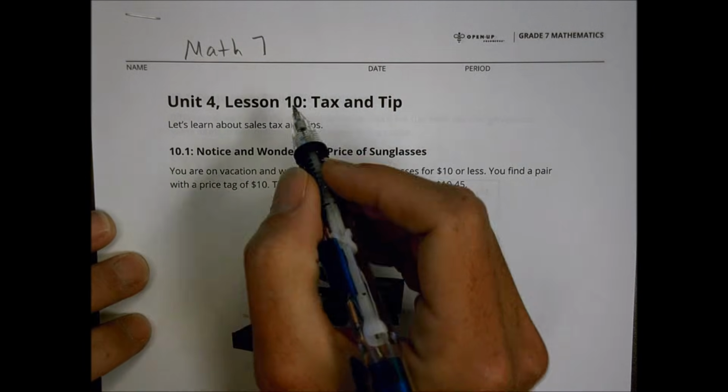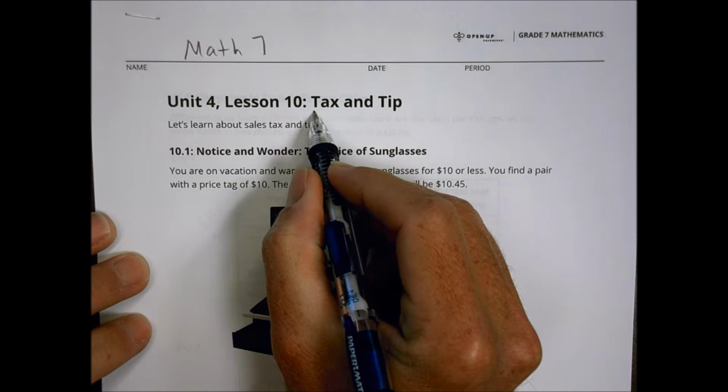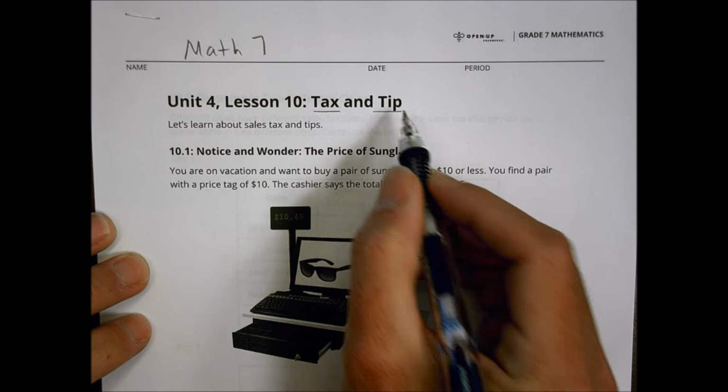Hey there, this is Math 7, Unit 4, Lesson 10, talking today about tax and tip.